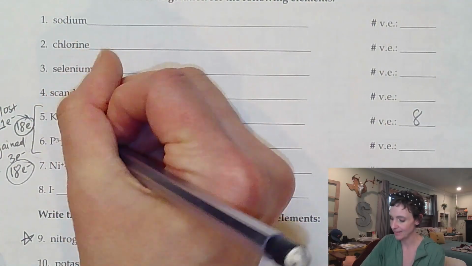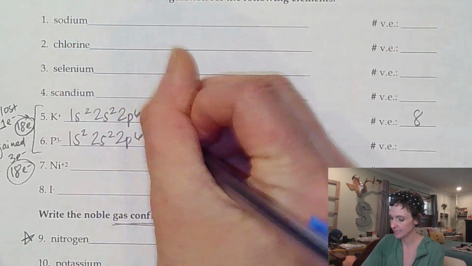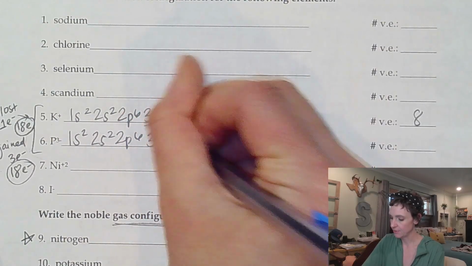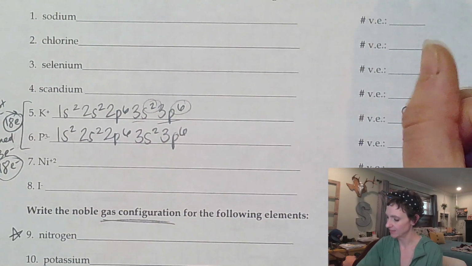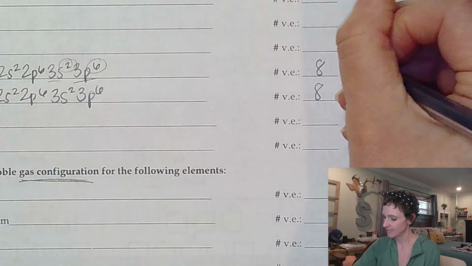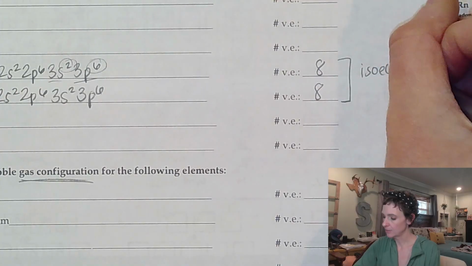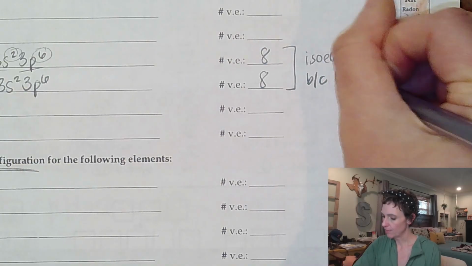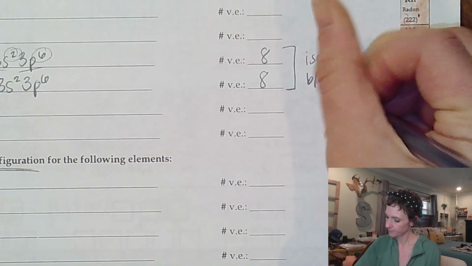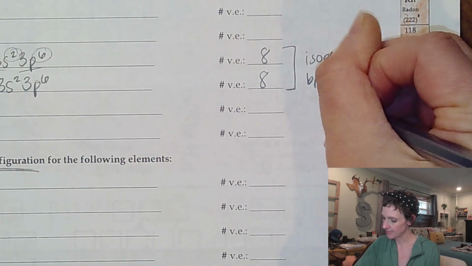So we will be repeating the configuration we just wrote. 1s2, 2s2, 2p6, 3s2, 3p6, which means I also still have 8 valence electrons, okay? These guys, once again, are isoelectronic because both have 18 electrons. So that's 18.